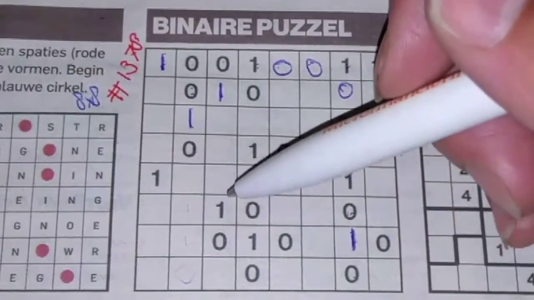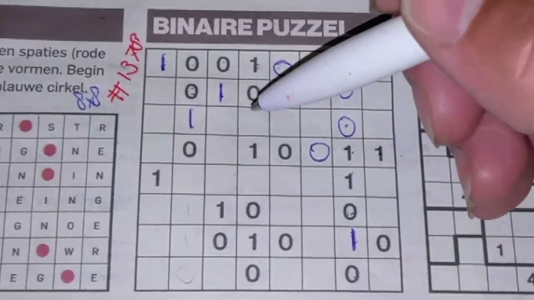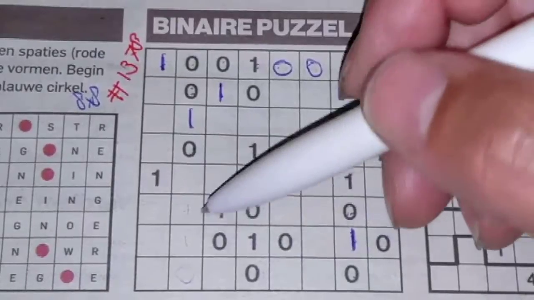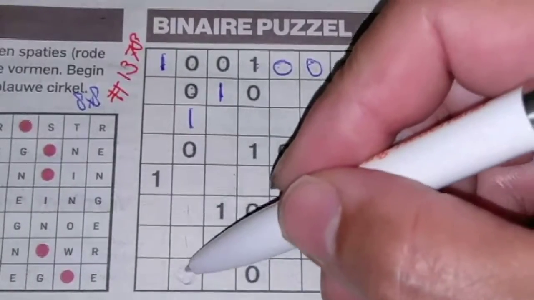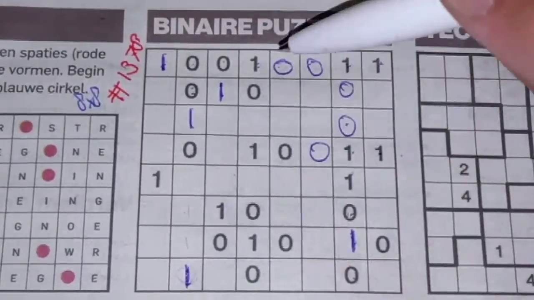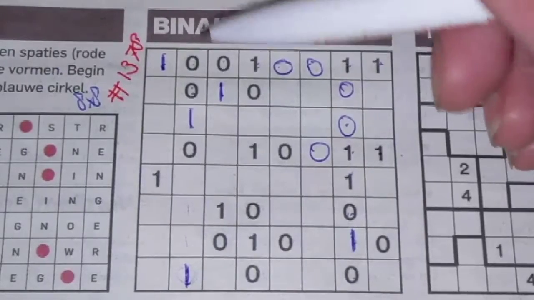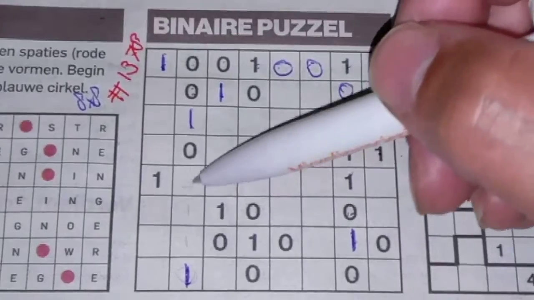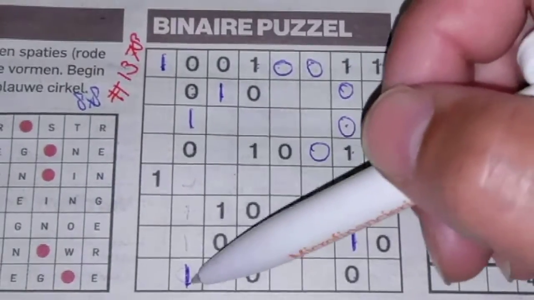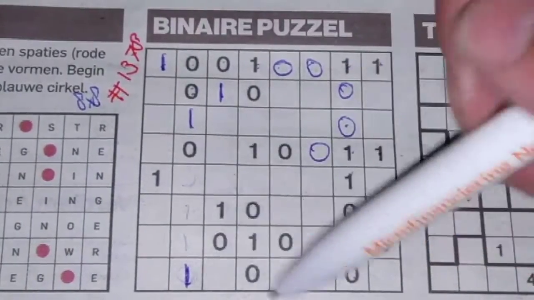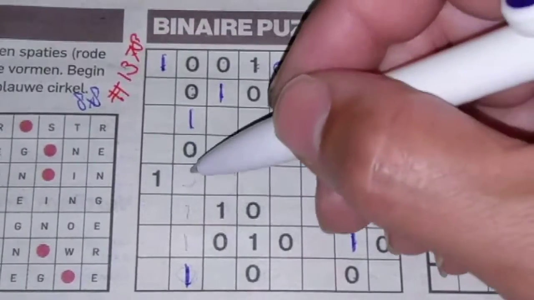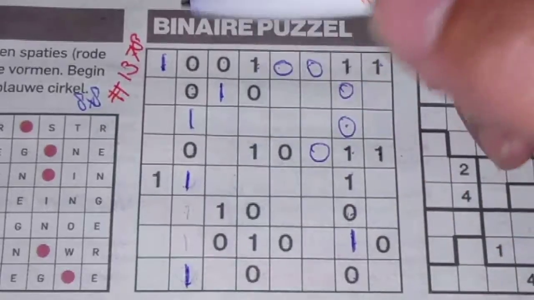There cannot be more than 2 of a digit in a row. So this cannot be a 0. This should be a 1. If I place the 4th 0 here, then we still have 3 ones in a row in this column. Not allowed, so this cannot be a 0. This should be a 1.